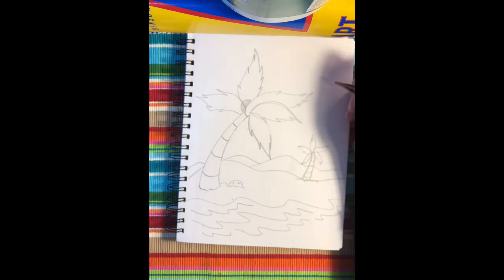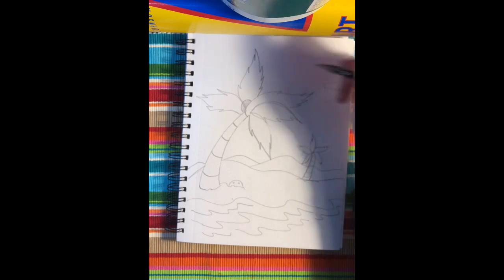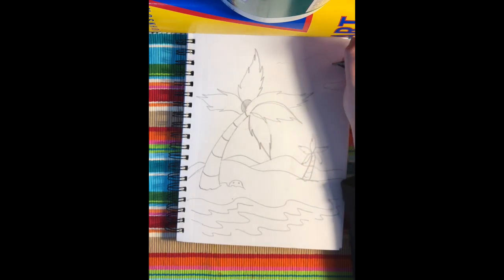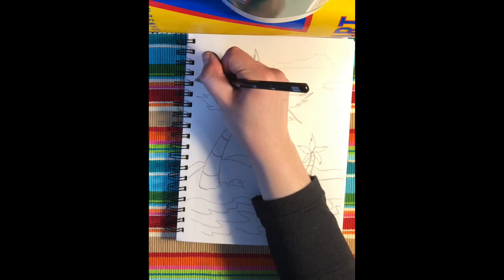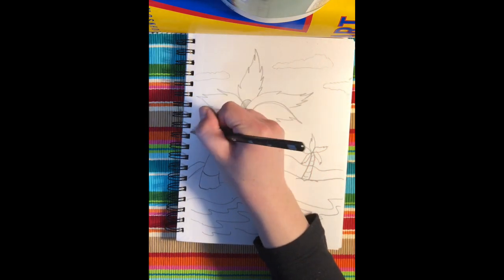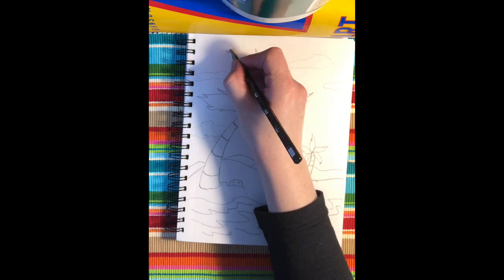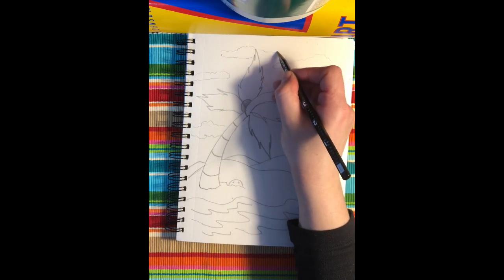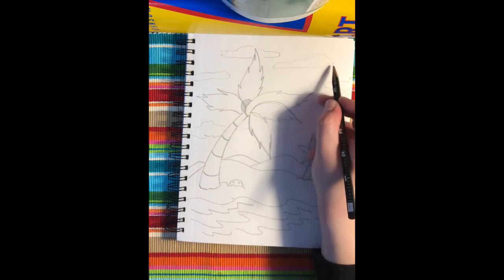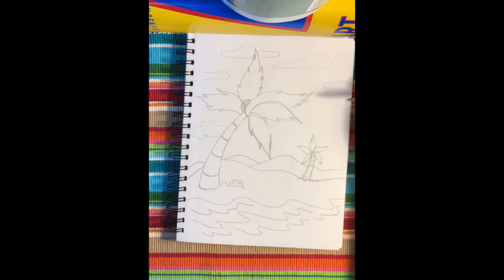In the sky, I'm going to include different kinds of clouds. I'm drawing these lightly in case I decide to erase them. I'm going to add some clouds. I'm thinking of them as mashed potato shapes with a flat section on their base.